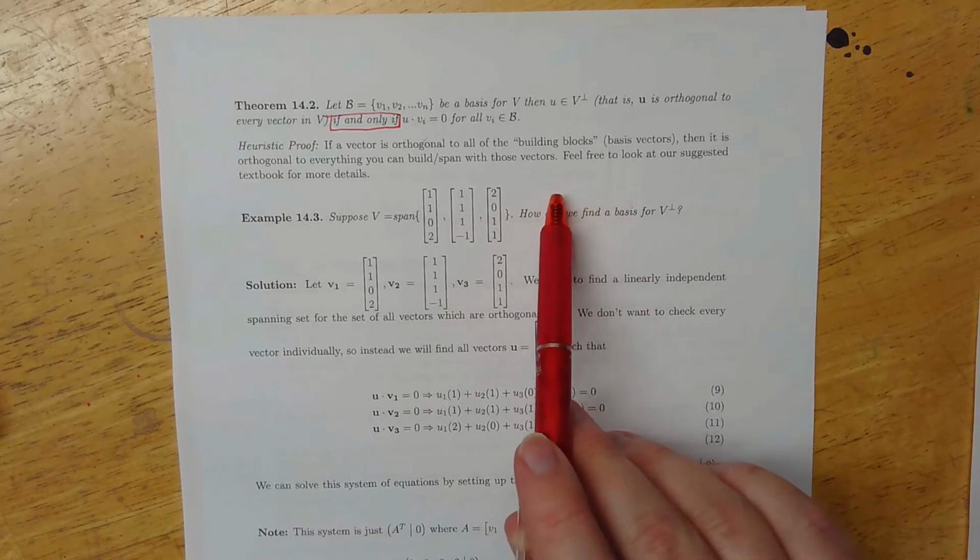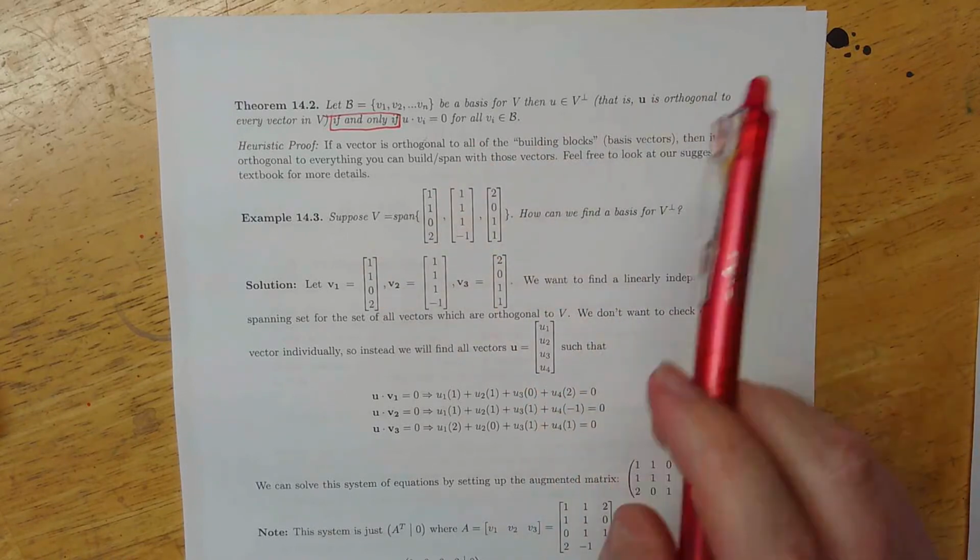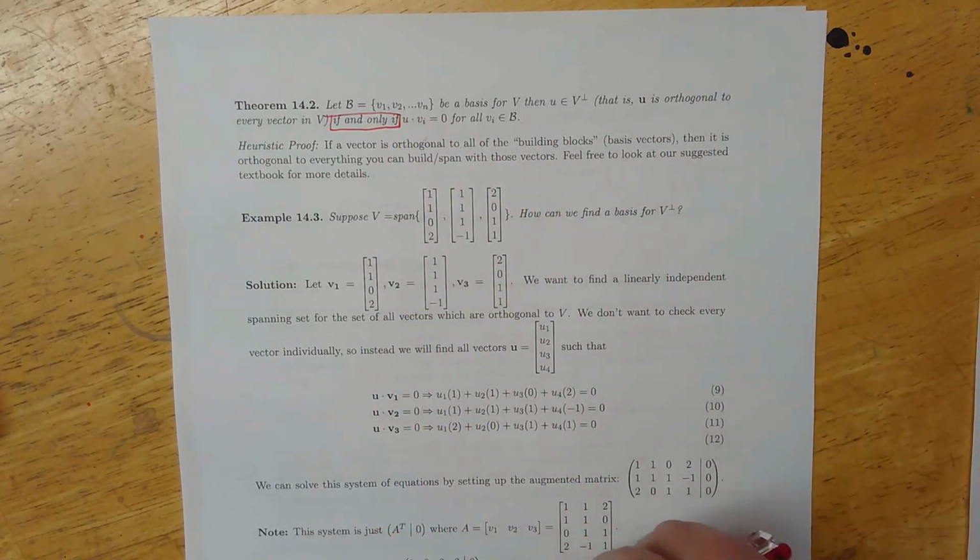This isn't much of a formal proof, but the way we can think about this is that if a vector is orthogonal to all of the building blocks, the basis vectors, then it has to be orthogonal to everything you can build or span with those vectors.